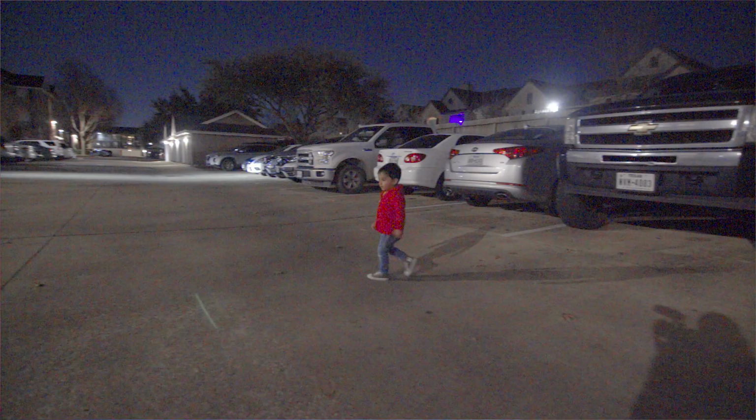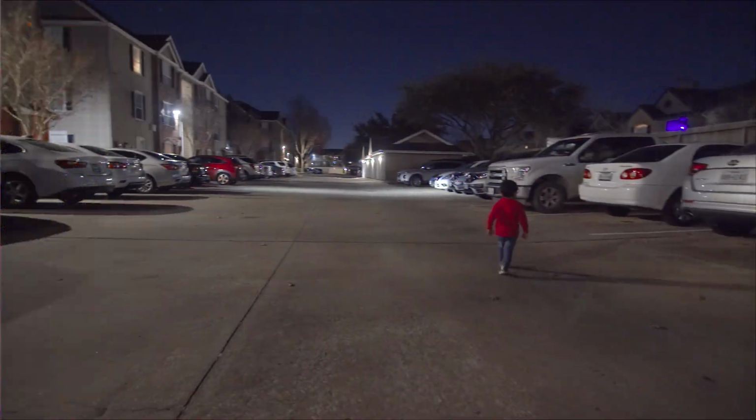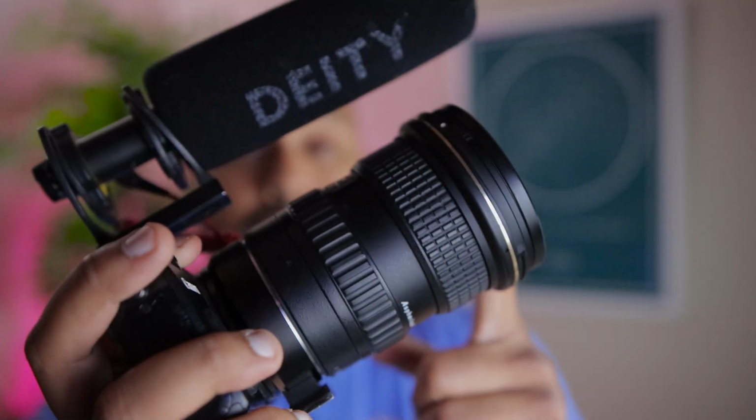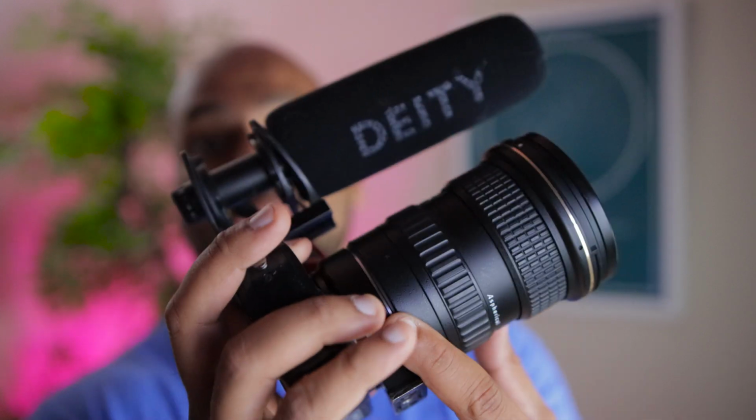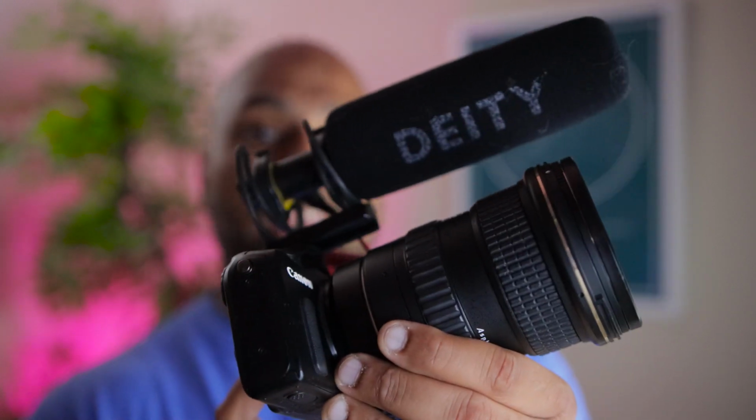So all the footage that we're going to be working with in this video was shot with this setup, which is a Tokina 11-16 lens, Viltrox focal reducer, Canon EOS M, deity microphone, and this whole setup was actually shot between ISO 400 and 800 on the EOS M, and it was night. Some areas are well lit, some areas are not.